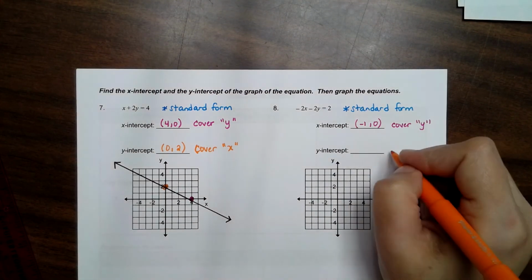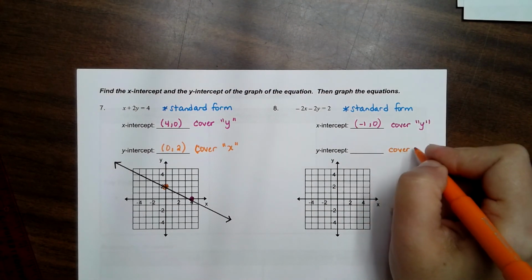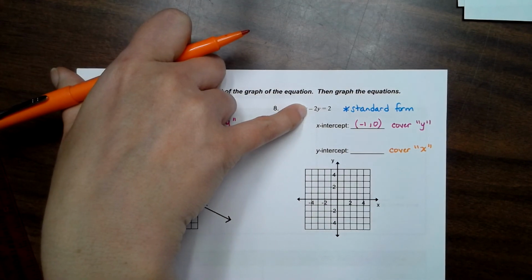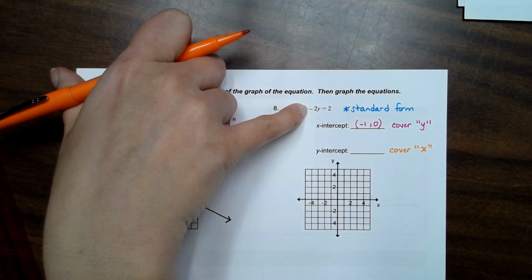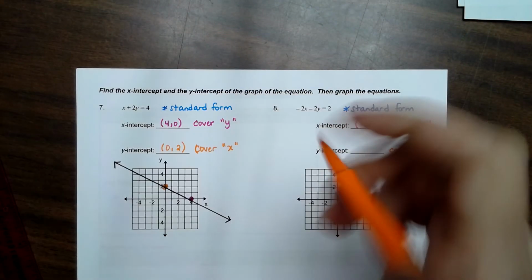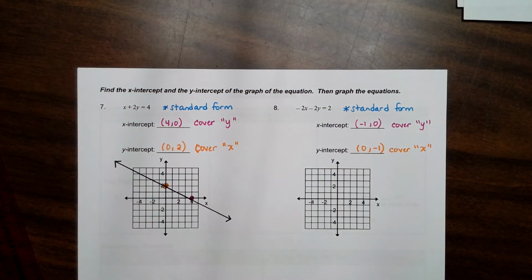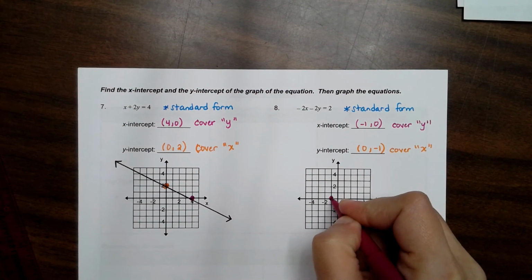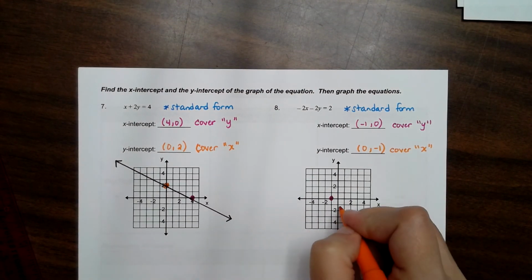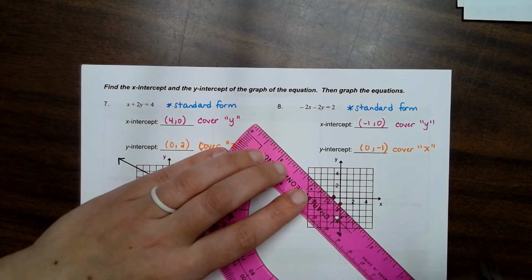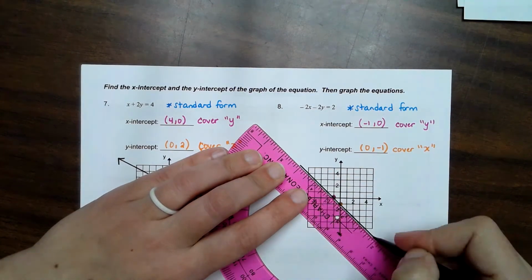To find the y-intercept, I would cover up the x. And when I divide by negative 2, I would get negative 1. So the 2 points on my graph would be negative 1, 0, and 0, negative 1. Then I would use my straight edge and just connect the dots, and that's how I would draw my line.